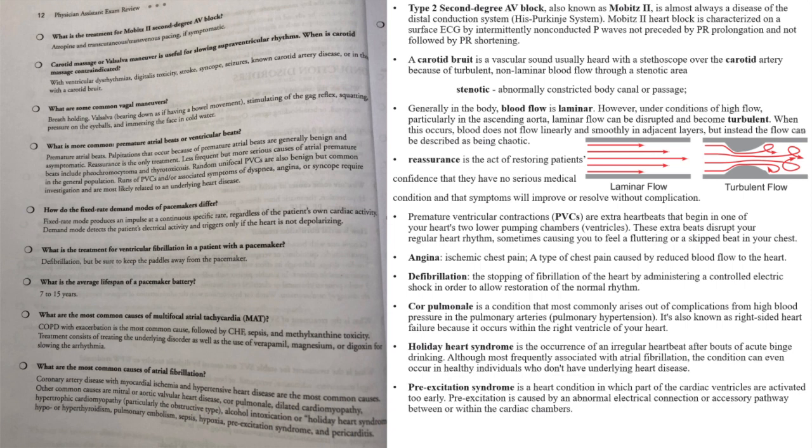Carotid massage or Valsalva maneuver is useful for slowing supraventricular rhythms. When is carotid massage contraindicated? With ventricular dysrhythmias, digitalis toxicity, stroke, syncope, seizures, known carotid artery disease, or in those with a carotid bruit. And carotid bruit means it's a vascular sound normally heard with the stethoscope over the carotid because of turbulent flow through a stenotic, constricted artery. Okay, turbulent. Okay.